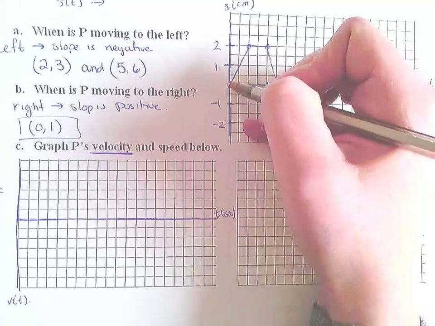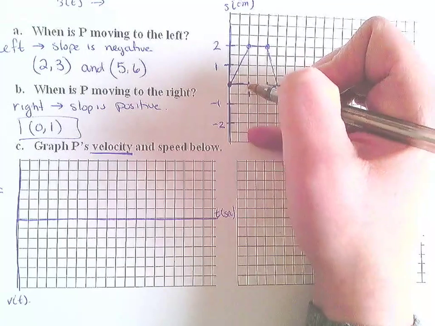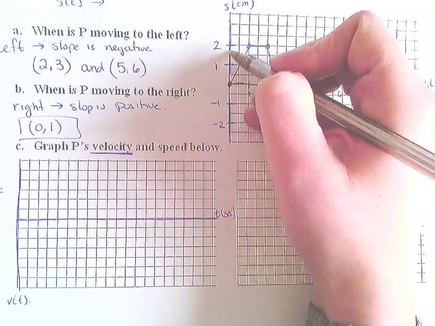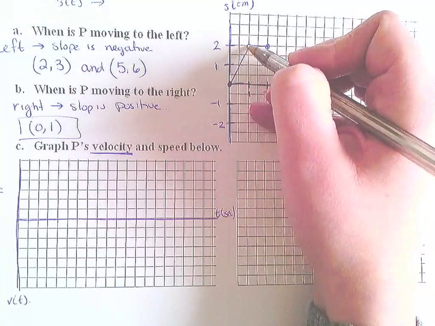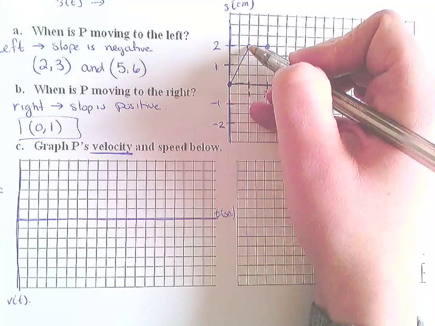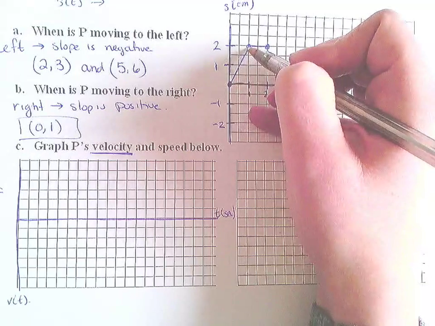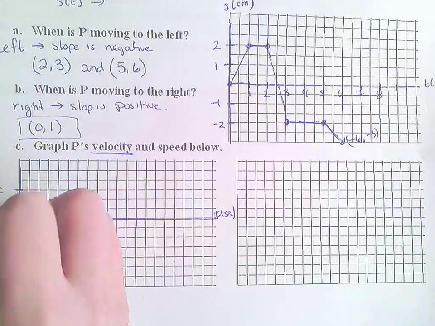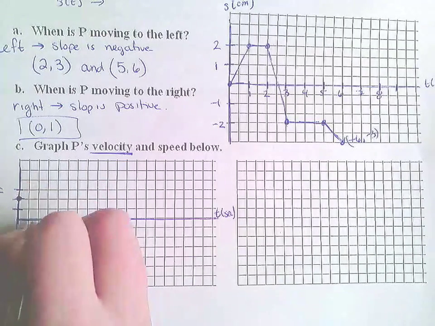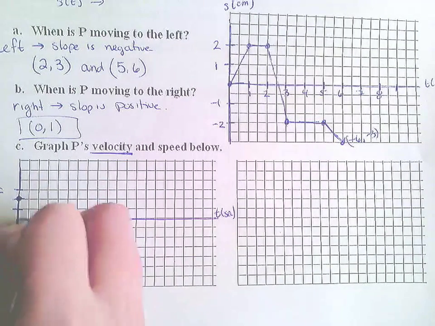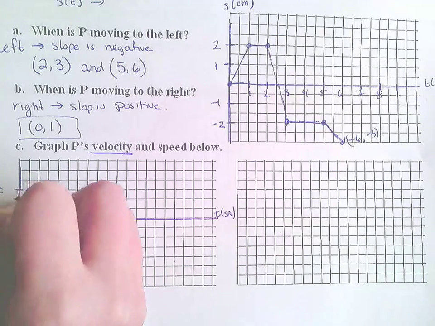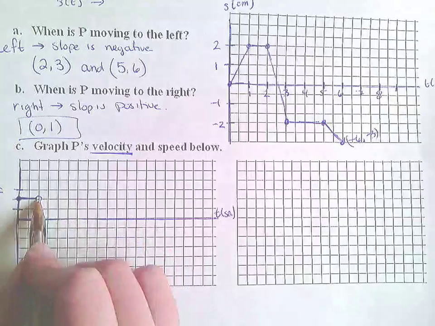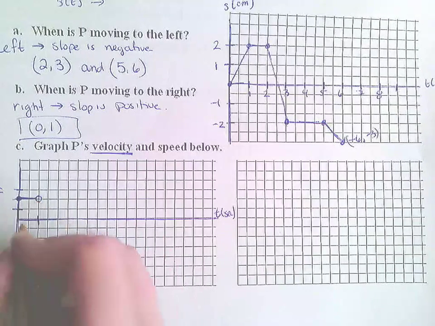So the slope from 0 to 1 is rise, which is 2, and we're running 1. So the slope from 0 to 1 is positive 2. So from 0 to 1 is going to be 2. But remember, this is a corner, so it's not differentiable, so there's no slope at that corner.